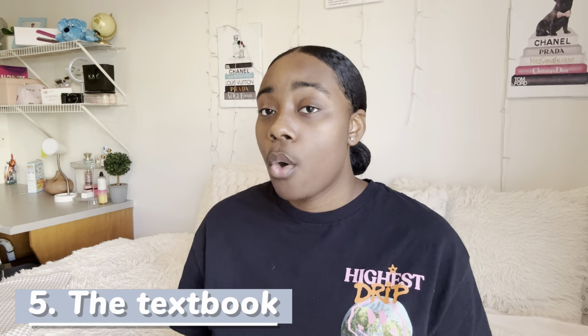My fourth tip is the textbook. Now, depending on what school you go to, your textbook's going to be different, whether you're in high school or whether you're in college. So the book that I had to use for my anatomy and physiology class is right here. But I do know that this book was the book that my professor made. So this book in particular is strictly for her class.